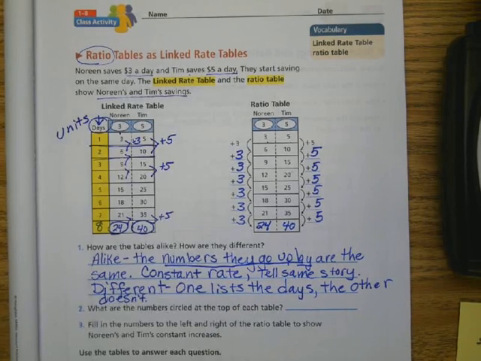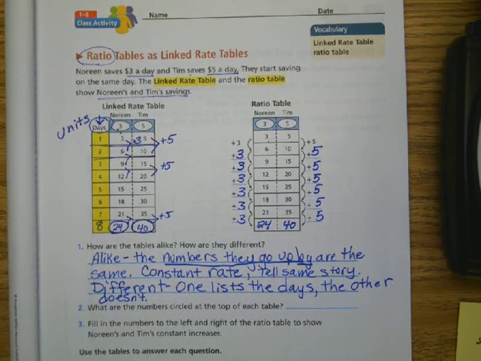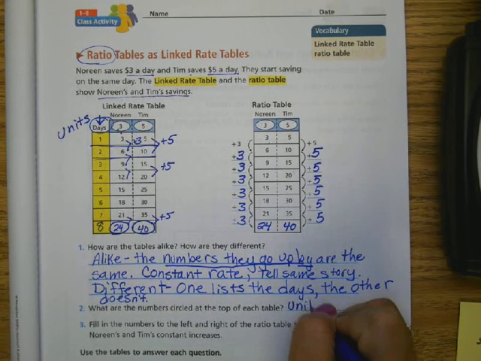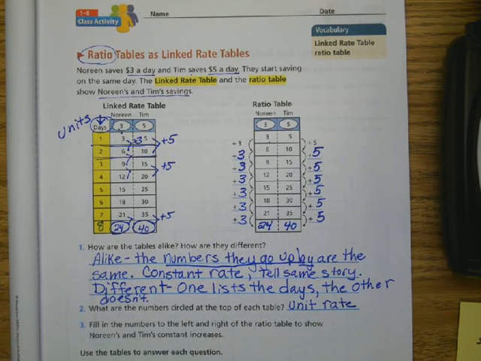Okay. So at the top of each table, there's some numbers that are circled. What are those numbers? 3 and 5, but it says also savings during save each day. Okay, so we know that's how much they're saving each day, right? Gabby? Isn't that the unit rate? Yes. So I think we could say the unit rate. So it's the amount that it's going up each time.